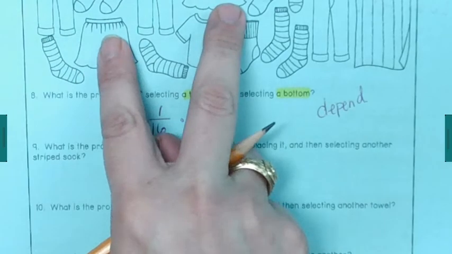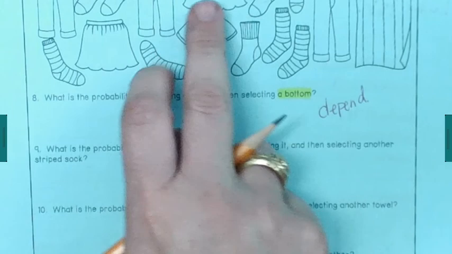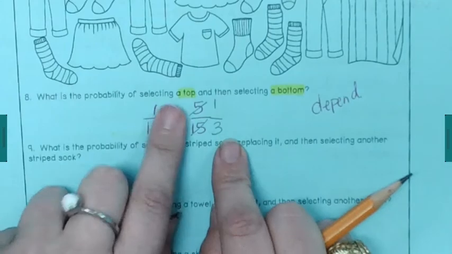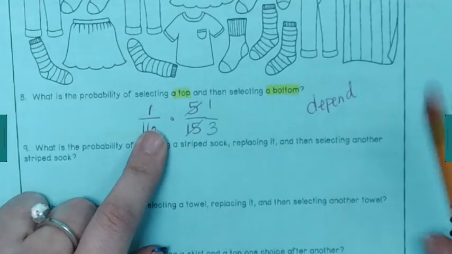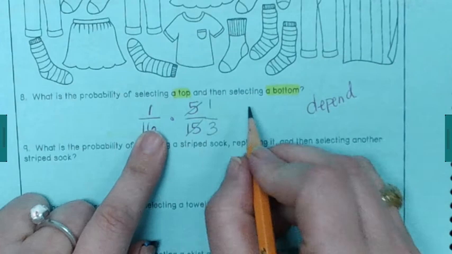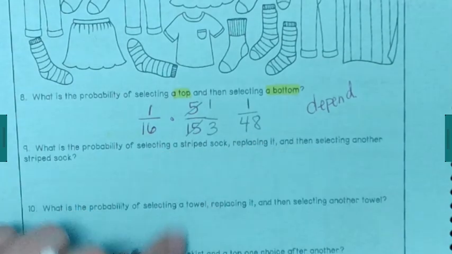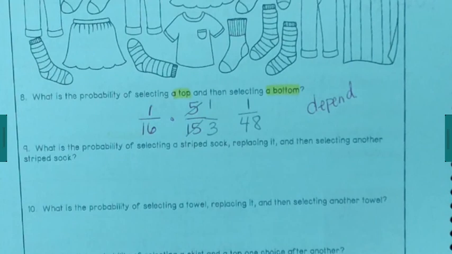Where are the 2 skirts? Oh, I thought the t-shirt was a skirt for some reason. Okay. So now we have 1/3. And now top times top is 1. Bottom times bottom is 48. So it's the exact same thing as last time. It's just, if it's dependent, you're taking that denominator away.